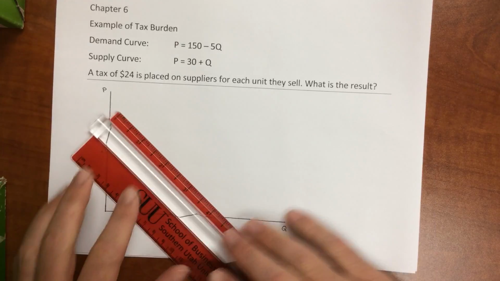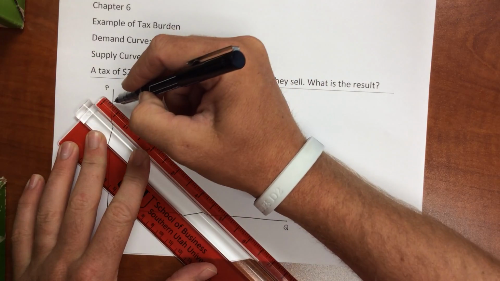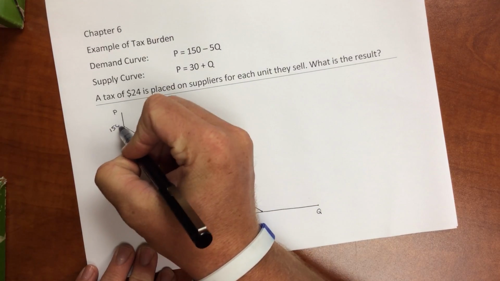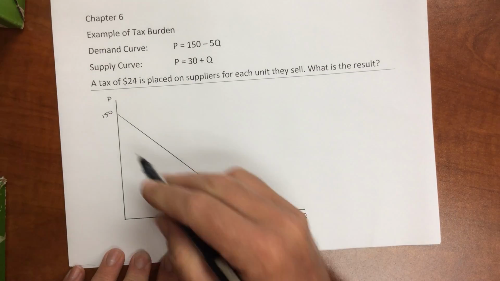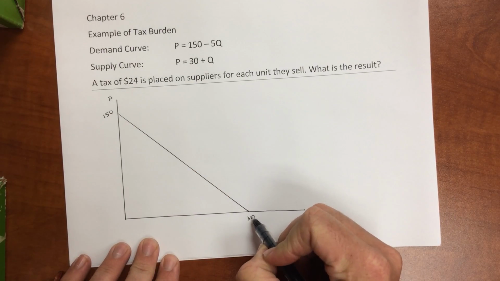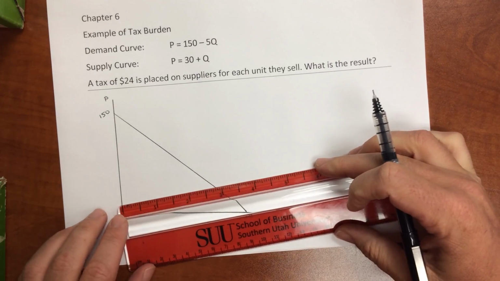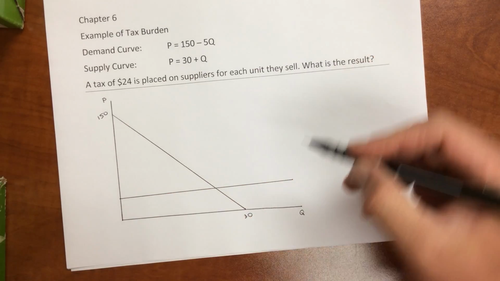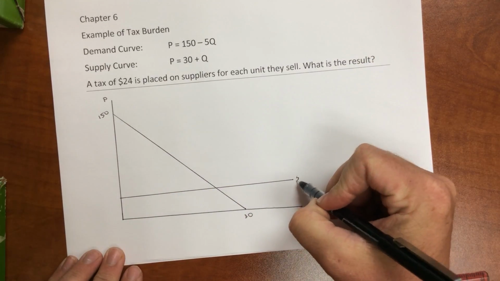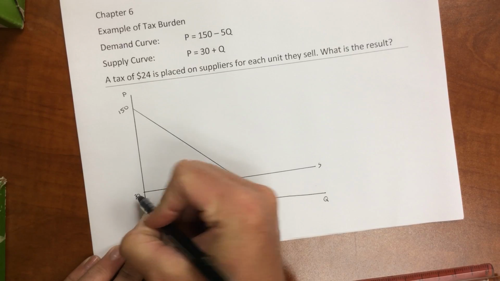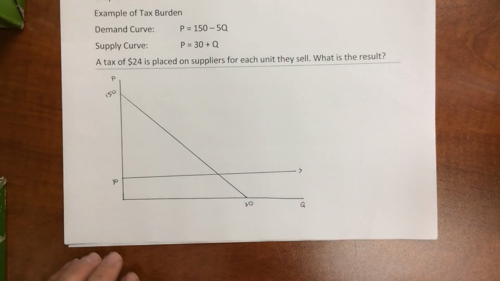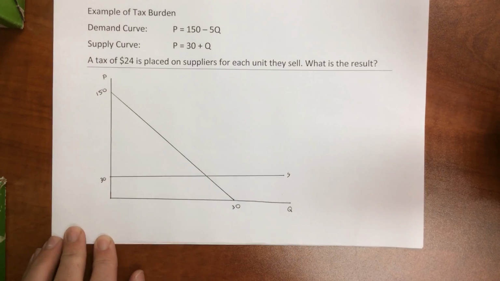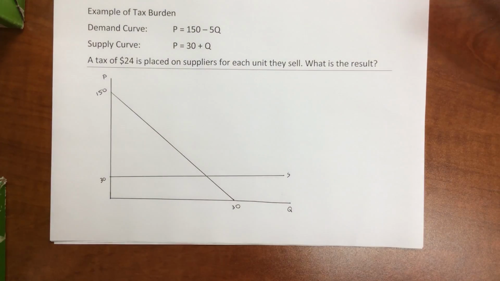So first off, let's draw our demand curve. I'm going to draw the downward sloping demand curve. It's going to cross the y-axis at 150. 150 divided by 5 is going to be 30. The supply curve is going to start at 30, but it's going to be much more flat because it has a slope of just 1 as opposed to -5. So I'm just going to draw it that way. Probably should draw it a little more sloped, but hey, look, now it's sloped. Okay, now it's flat. All right, well, we'll try to work with this anyways.